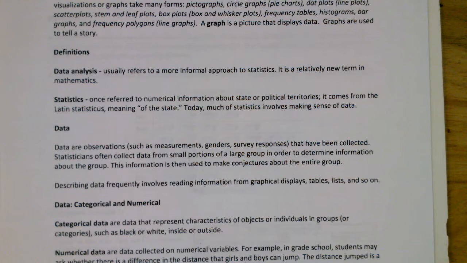Statisticians often collect data from small portions of a large group in order to determine information about the group. This information is being used to make conjectures about the entire group. The reason most statisticians do that is because it's impossible to survey every single individual in the United States of America. Like if I want to survey those students that take college algebra across the state of Arkansas, it probably would be impossible for me to survey every single student in the state of Arkansas that takes college algebra because of the time and probably money.